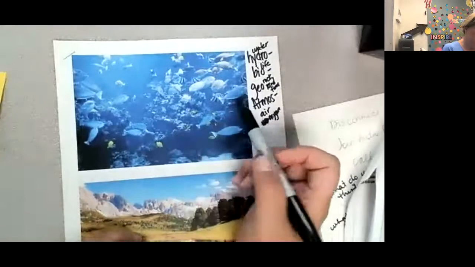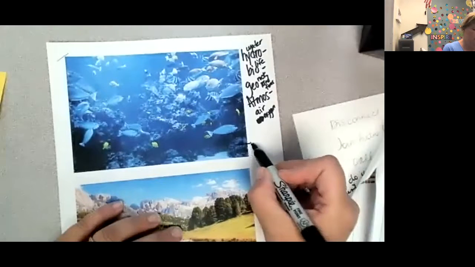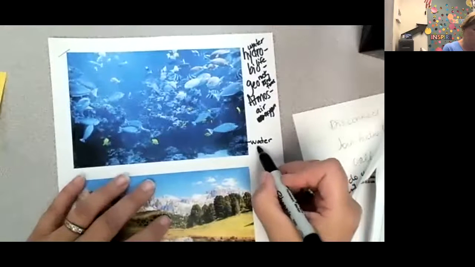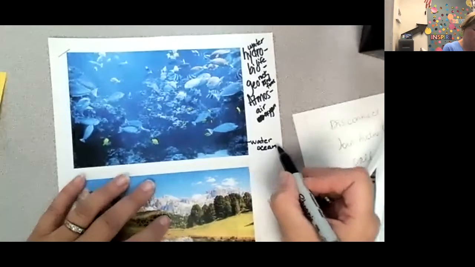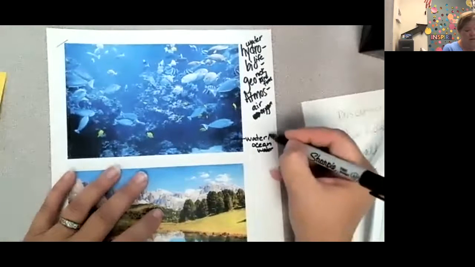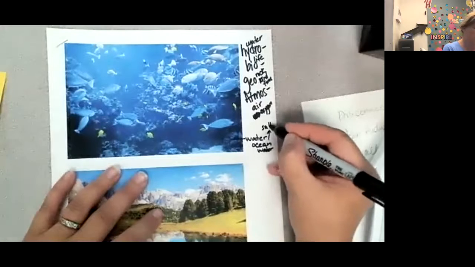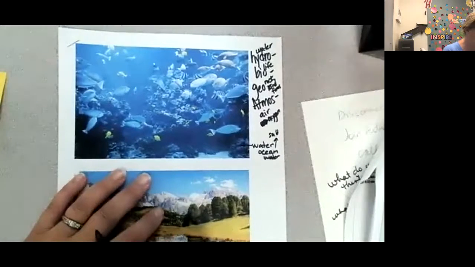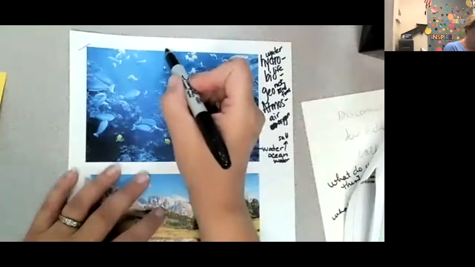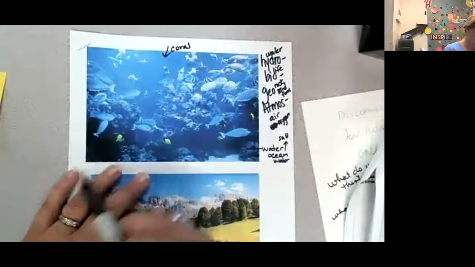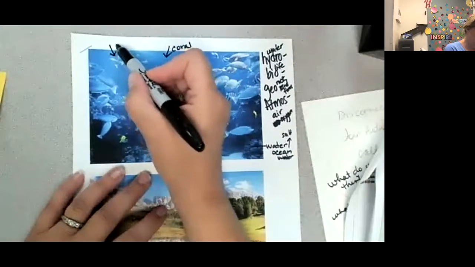So for hydrosphere, obviously this is in water, correct? And it looks to me like it's ocean water. Ocean water. So that means it is salt water. And then what are some things that are living that you see? I see coral. I see fish.